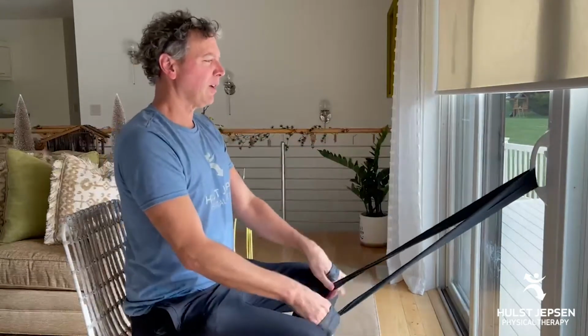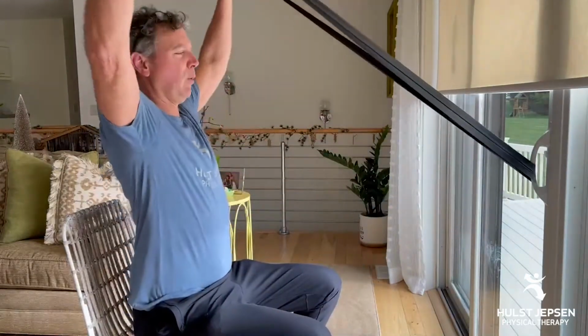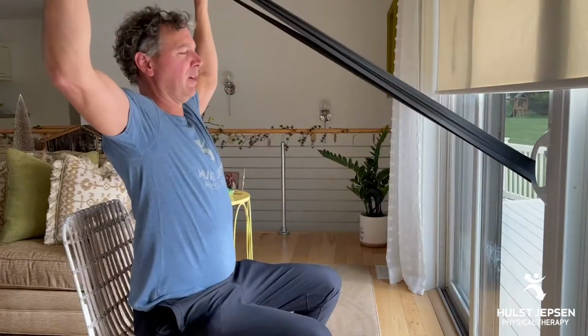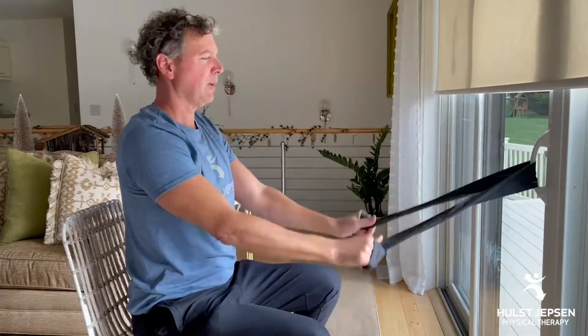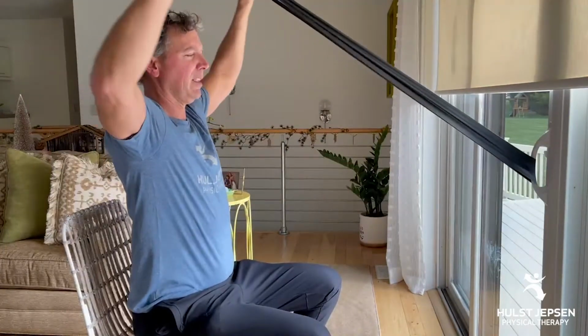Next one, even more difficult. You're going to start here. You're going to go up into the Y position. Again, don't shrug the shoulders. Squeeze them down and back. Lift the chest. So a nice three-step progression to strengthen the mid-back and lower trap area.